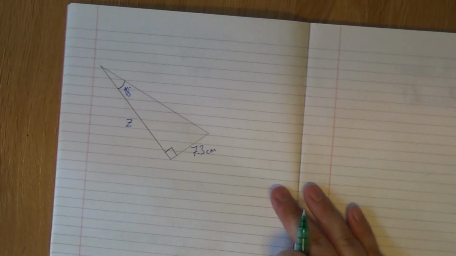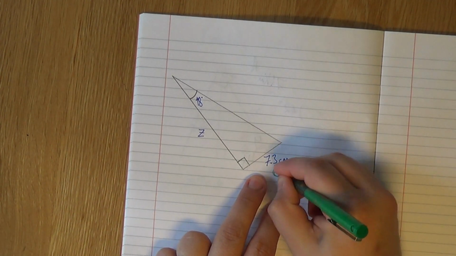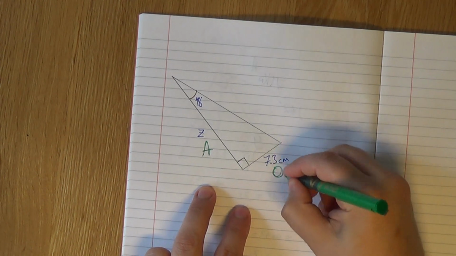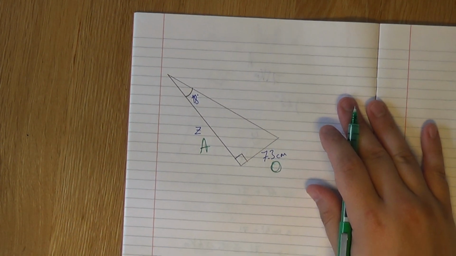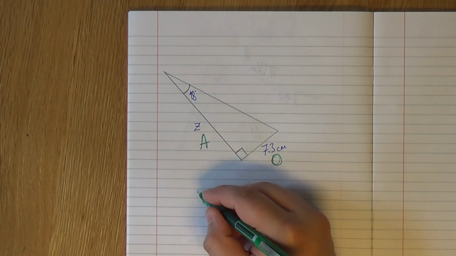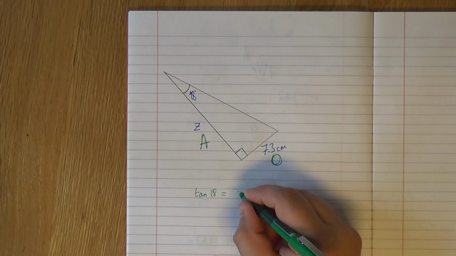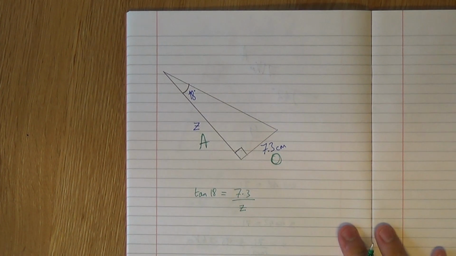And one more. What have we got here? We've got an opposite and we've got an adjacent. And really, once you've got these labelled correctly, it should be straightforward. So we know that opposite and adjacent are linked by a tan function, by the tangent. So the tangent of 18 is 7.3 over z.